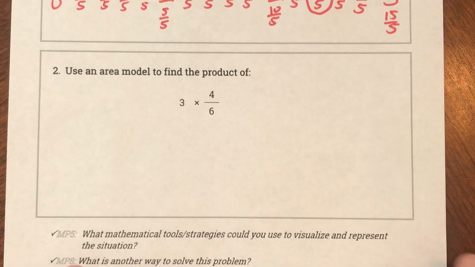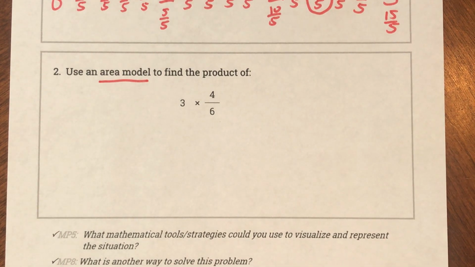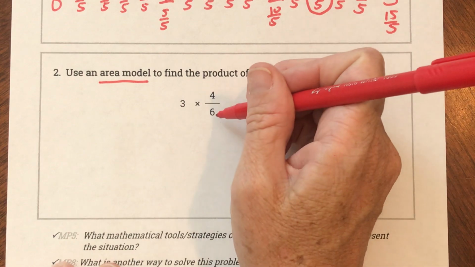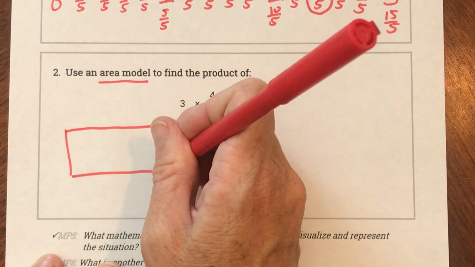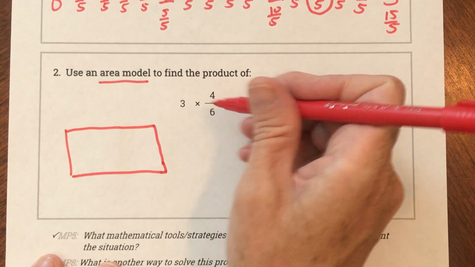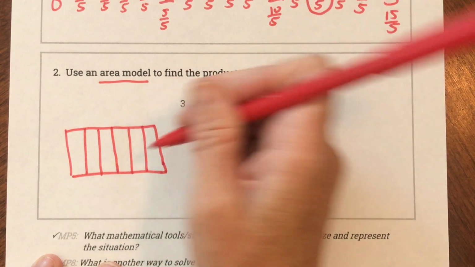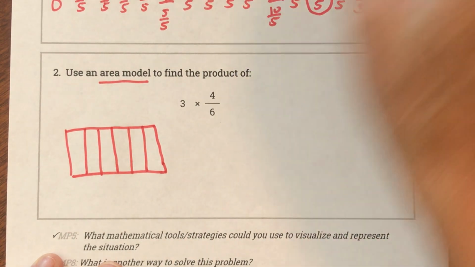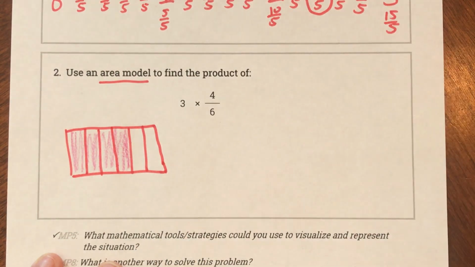Here it says use an area model to find the product of 3 times 4/6. Okay, so they want 4/6, so I can draw 4/6. 4/6 means I partitioned it into 6 pieces, and I have 4 of them. 1, 2, 3, 4.